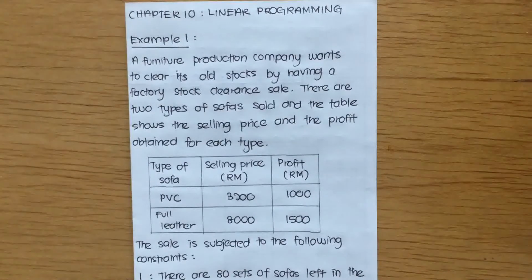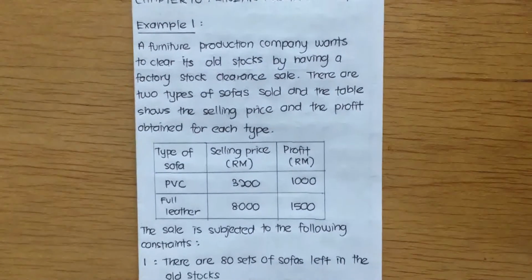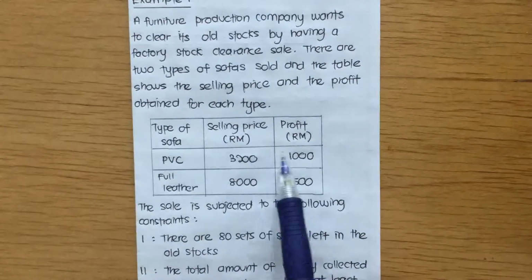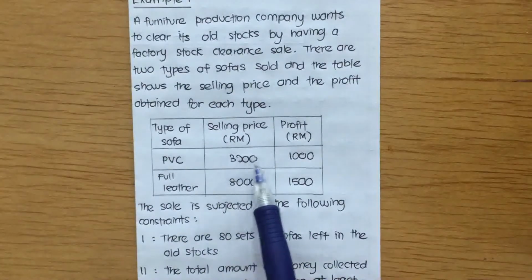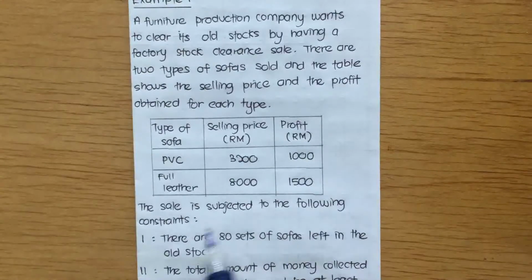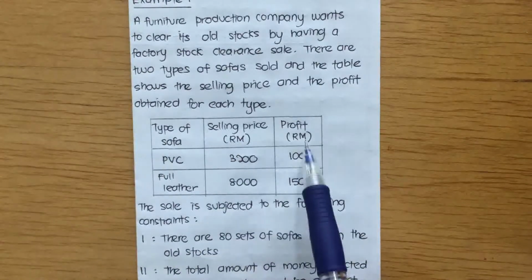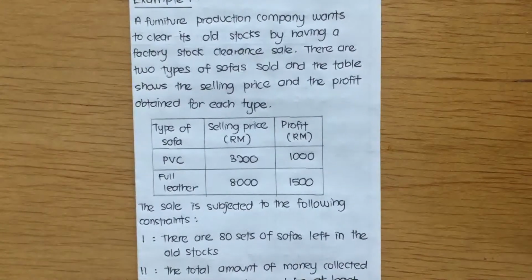Okay, let me read the question now. A furniture production company wants to clear its old stocks by having a factory stock clearance sale. There are two types of sofas sold, and the table shows the selling price and the profit obtained for each type. So this is the table, guys. As you can see here, for the PVC type, you have the selling price of 3,200 and your profit of 1,000. And for the full leather, you have the selling price of 8,000 and the profit of 1,500.